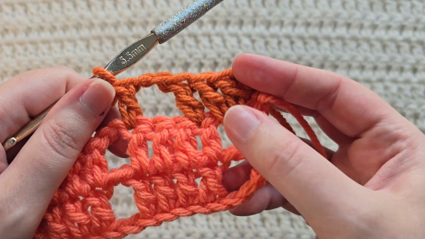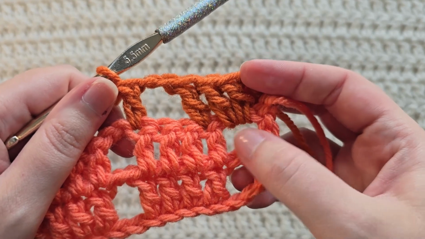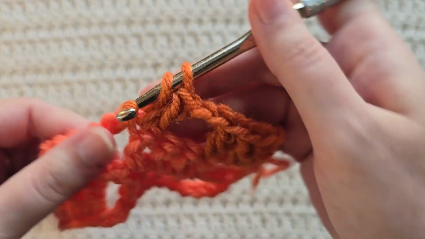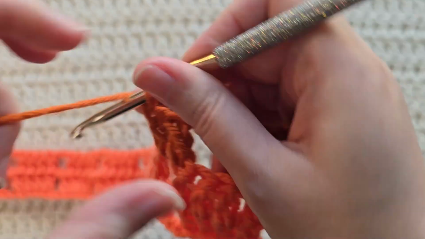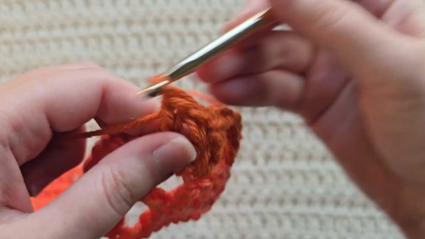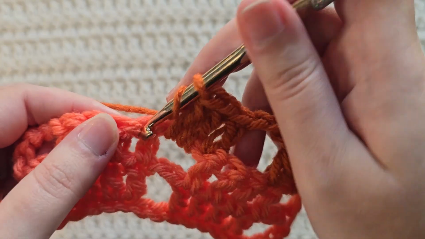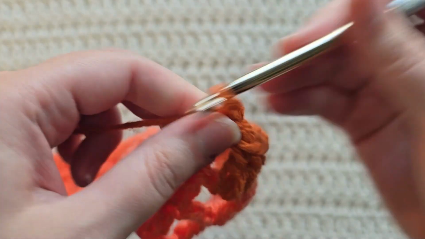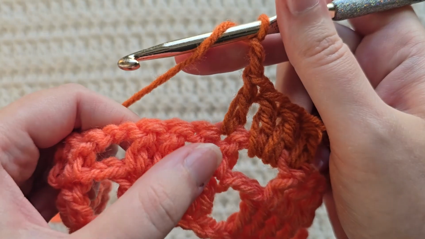Now we're going to start repeating from these 2 double crochet in this chain space. So into this next chain space right here, make 2 double crochet. Then into this next stitch, make a double crochet. Then we're going to make 2 chains, skip 2 stitches.